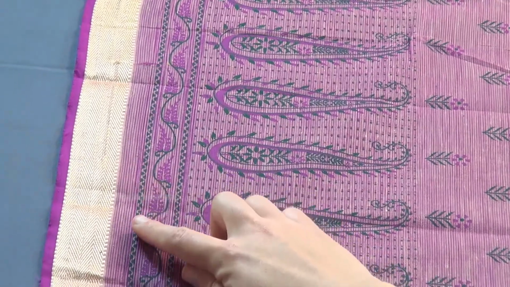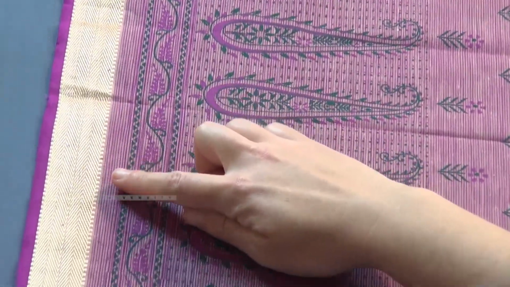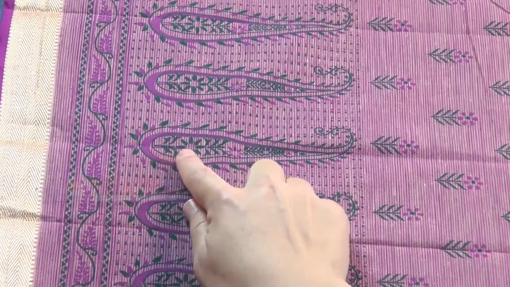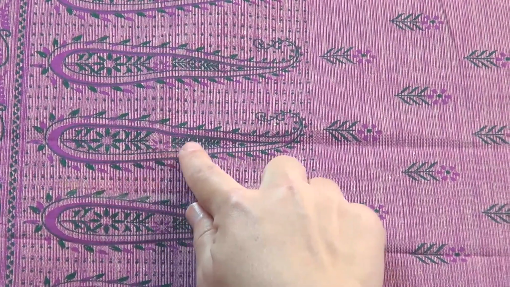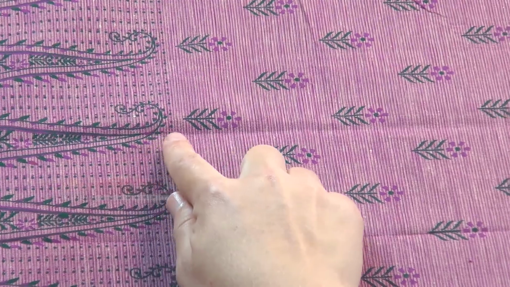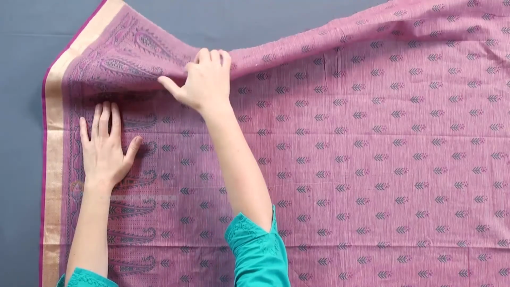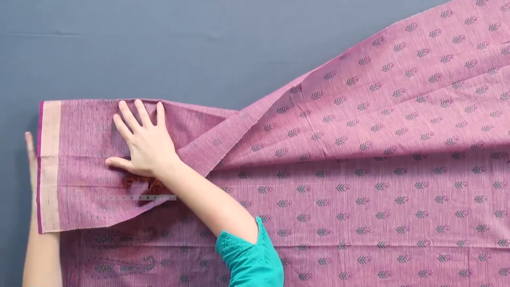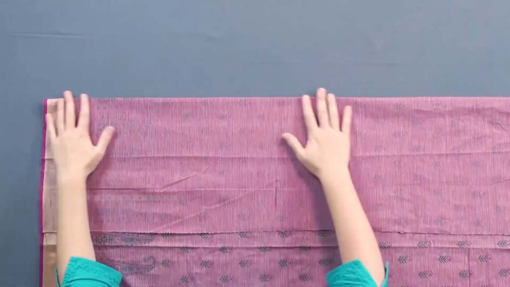There are two things to consider then. One is if there is a border we want to use, and the other is if we need to look for the center of the design. Once you are clear whether to use the fabric along the lengthwise or widthwise grain, we can start drafting.